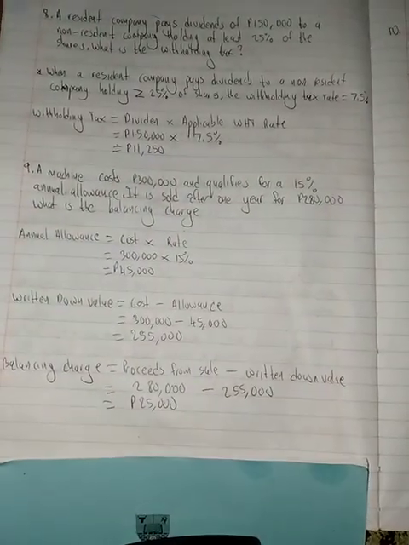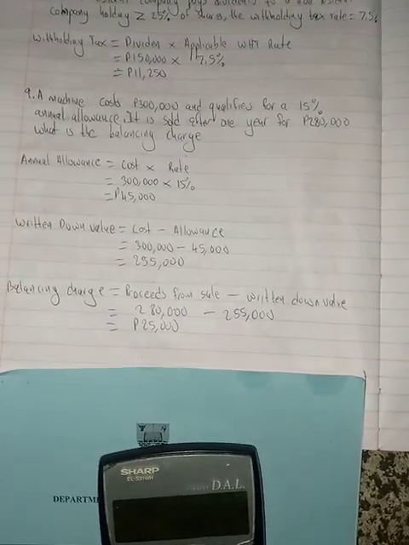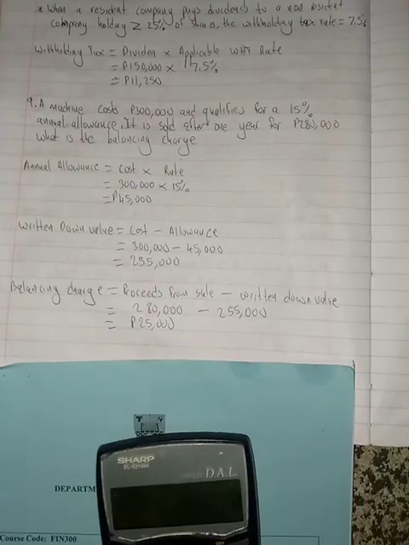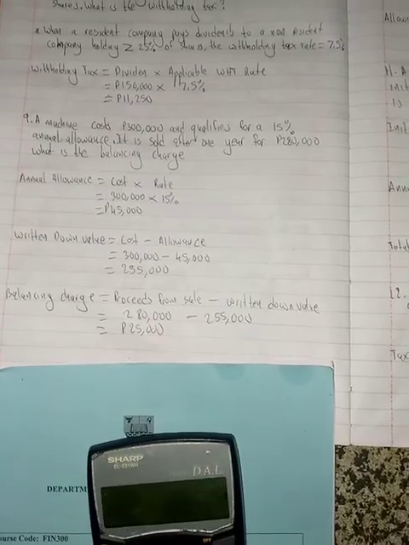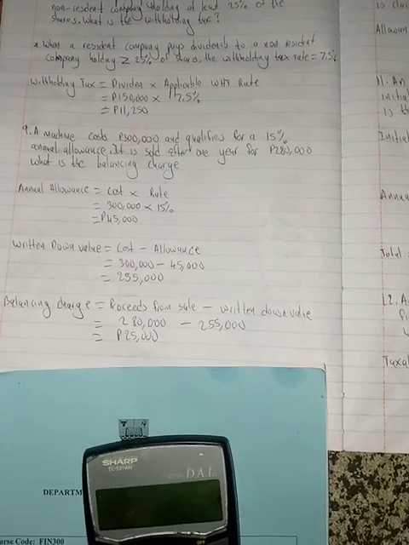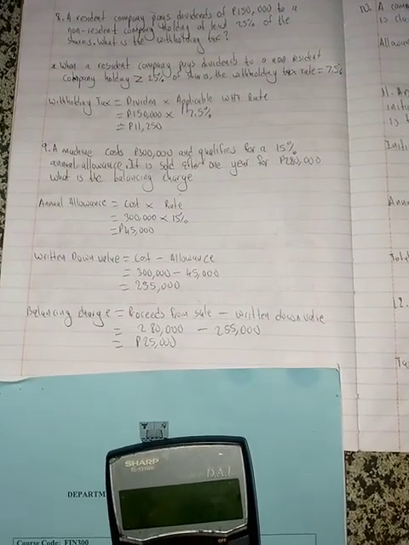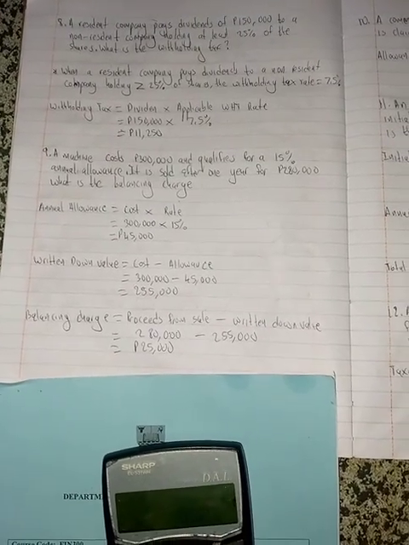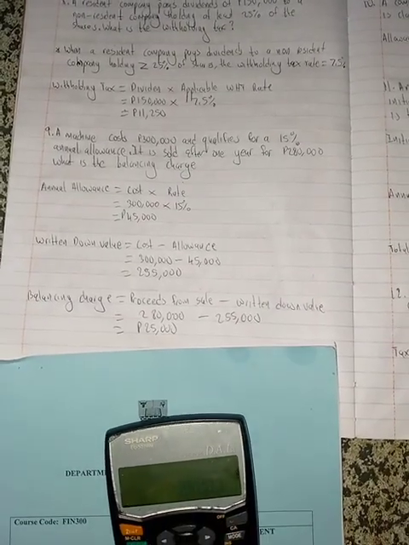There it is right there. You first start by determining your annual allowance. It's your cost times the rate. That's 300,000 times 15%. We get 45,000 pula. Then we determine the written down value. That's the cost minus the allowance. Our cost is 300,000. The allowance we calculated was 45,000. That gave us 255,000. The balancing charge is our proceeds from sale minus the written down value. 280,000 from proceeds minus 255,000, giving us a balancing charge of 25,000.